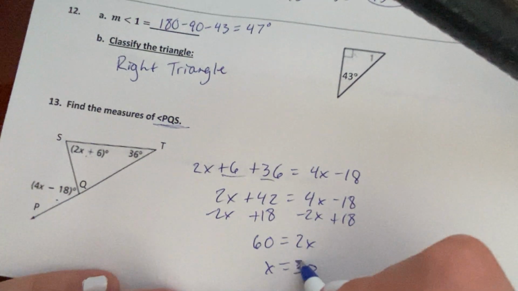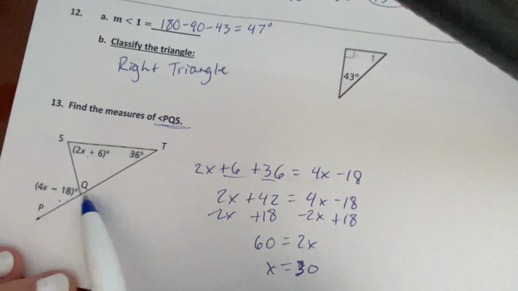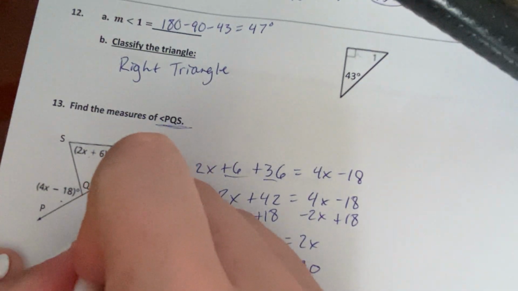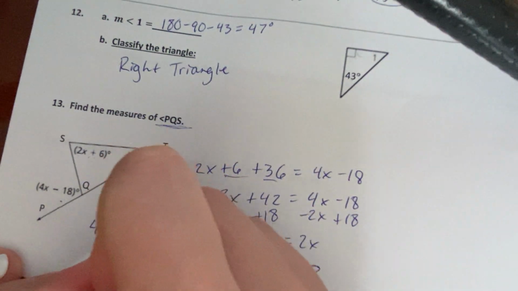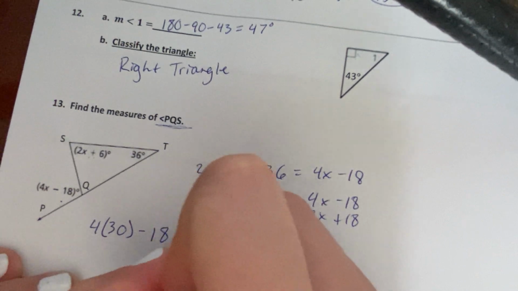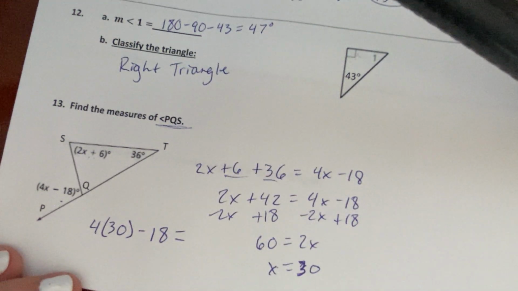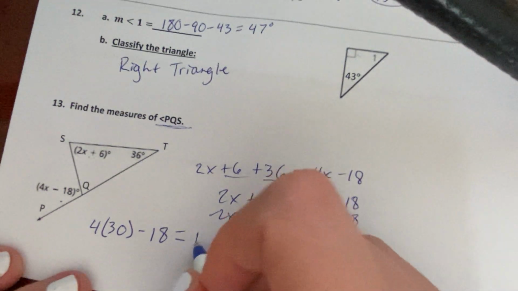All right, again, it's asking for that PQS. So this angle right here, so I have to plug it back in. 4 times 30 minus 18, which will give me 102.